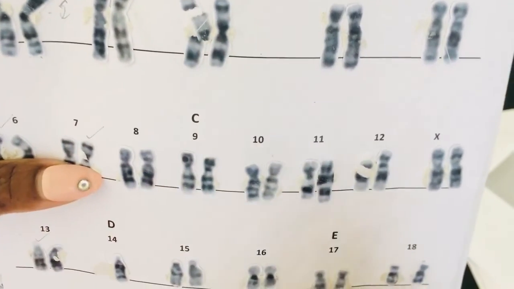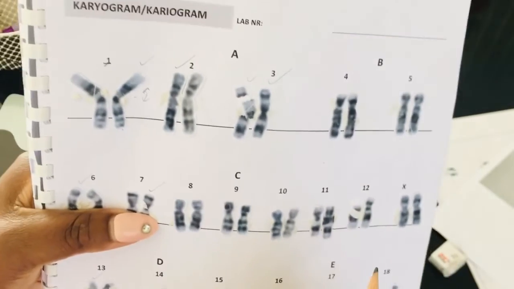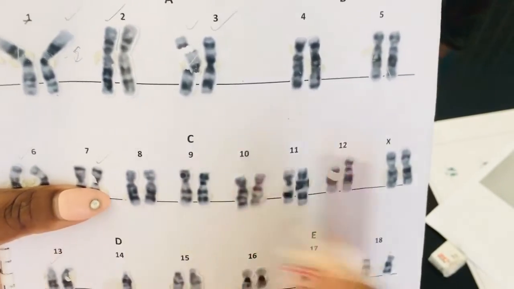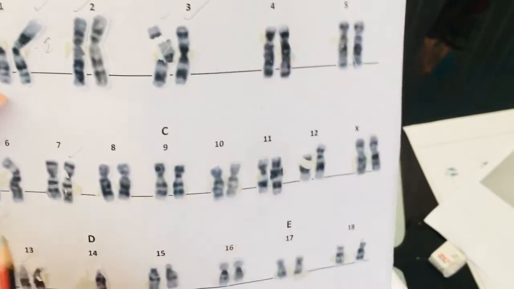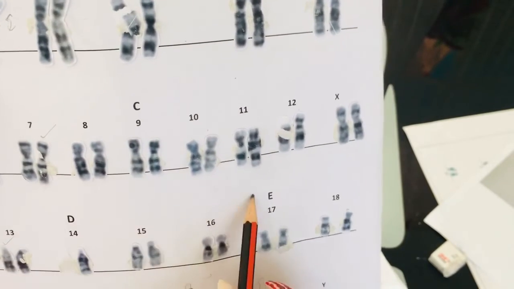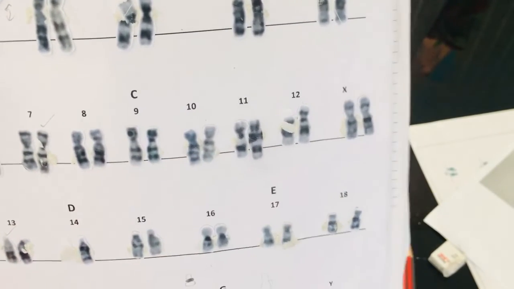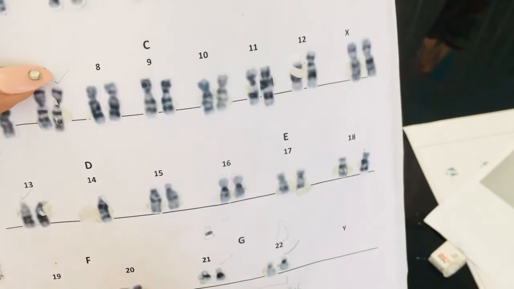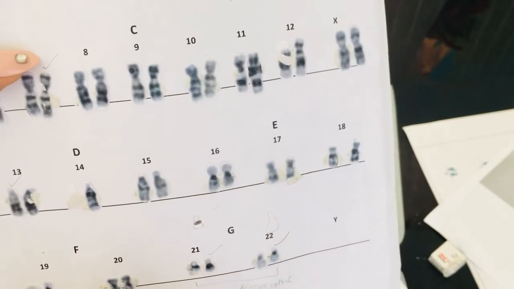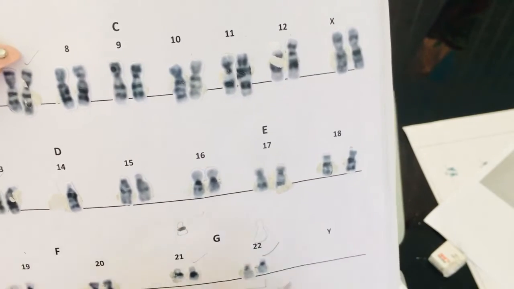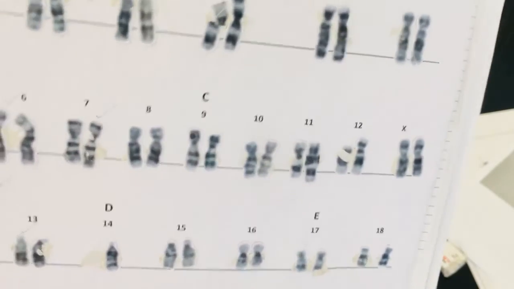Your 1 to 5 will be your longest chromosomes. Your 6 to 12, and each and every chromosome is its own feature. And then you have your 13 to 18, and 19 to 22.